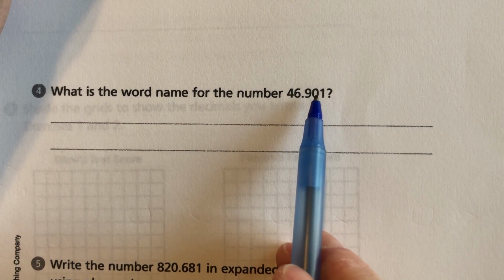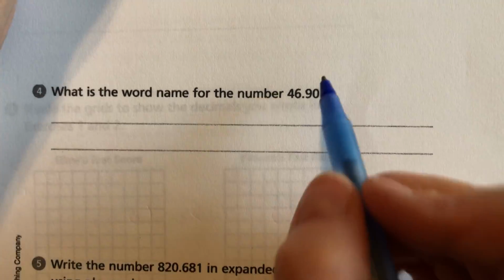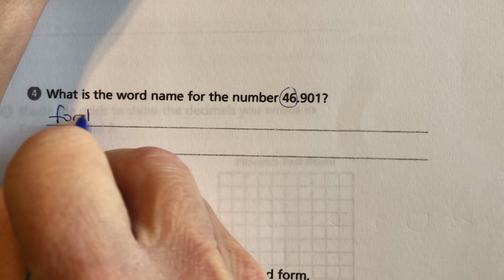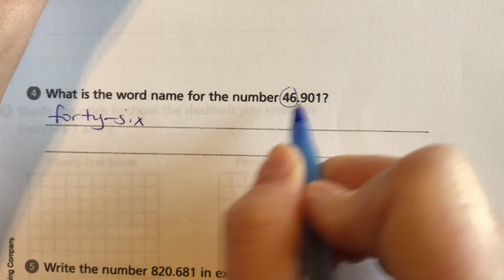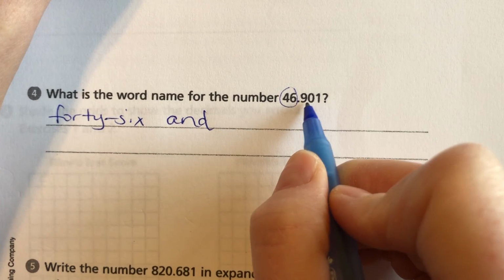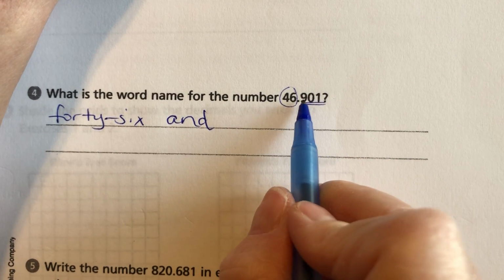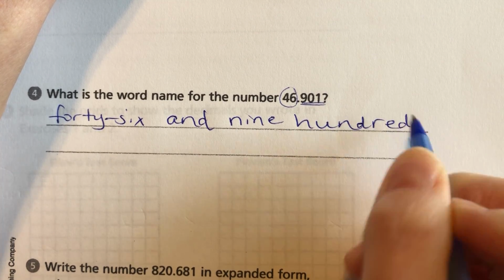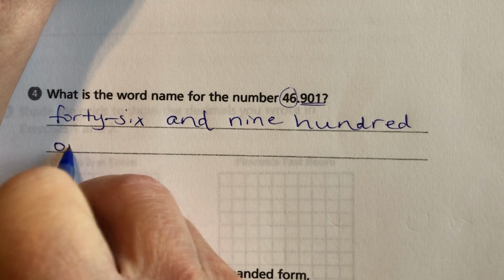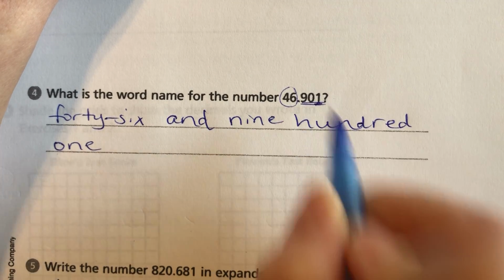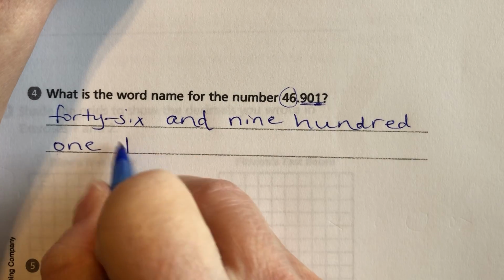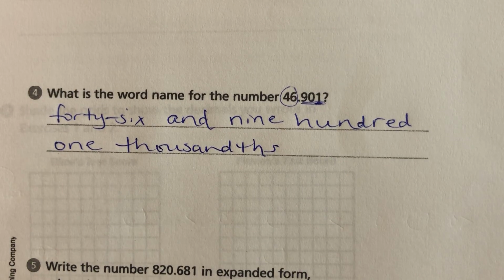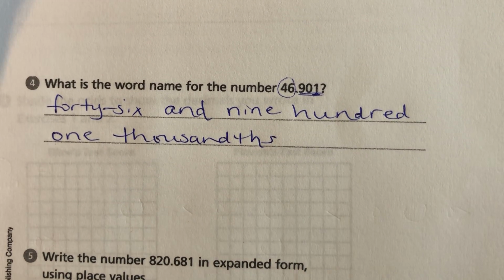Right, number 4, what is the word name for the number? And I don't want to say it out loud right now. Why don't you try it and press pause and then see if you get it right? All right, I'm going to say what's to the left of this decimal point, and I see the number 46. 46, and then I see a big old decimal point, so I'm going to write a big old "and" right there. And then to the right of the decimal point, I see 901. 901, not "and" 901. We already said our "and". 901. And what place is this one in? Tenths, hundredths, thousandths. So I'm going to write thousandths. So 46 and 901 thousandths.